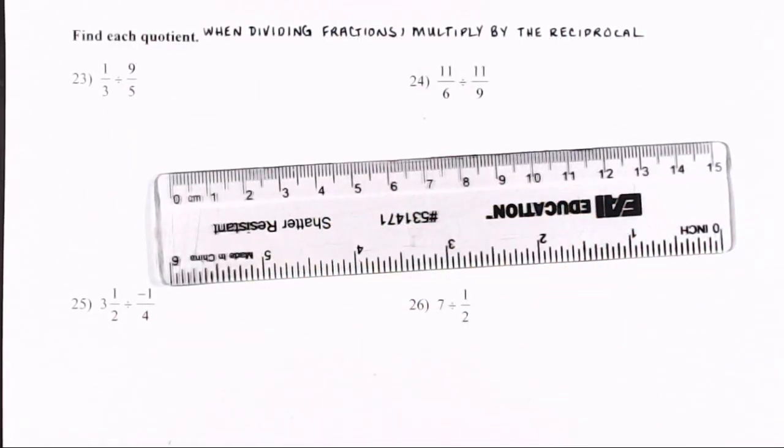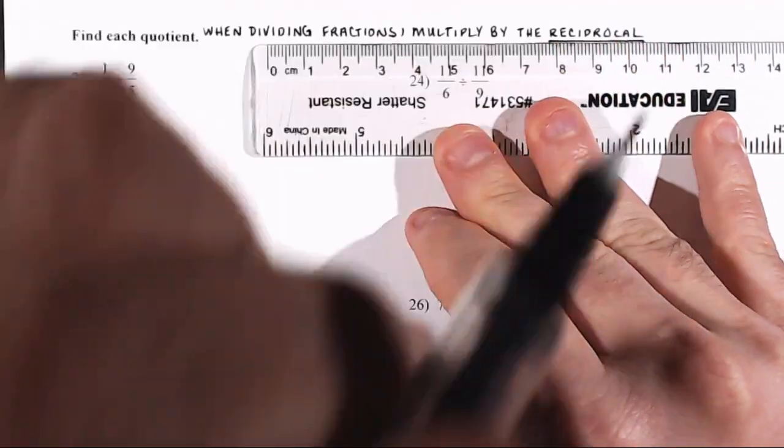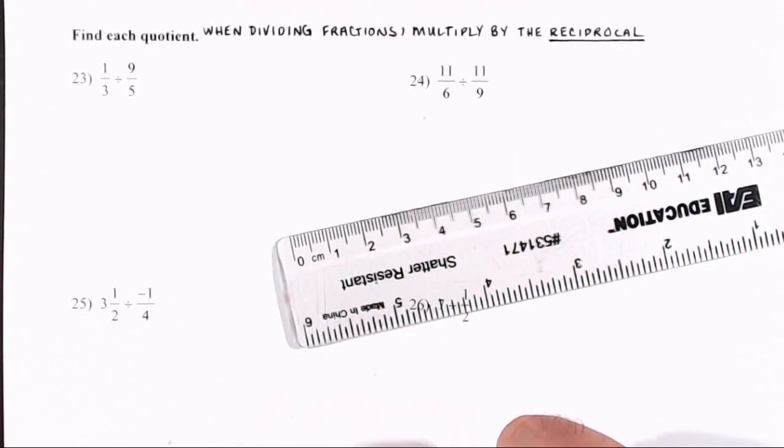Okay, when dividing fractions, multiply by the reciprocal. Now, what the reciprocal is is something we should probably define.